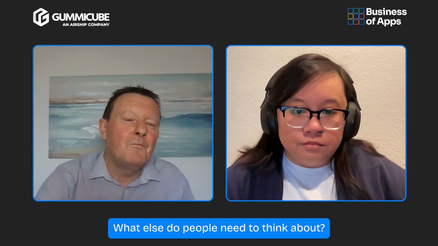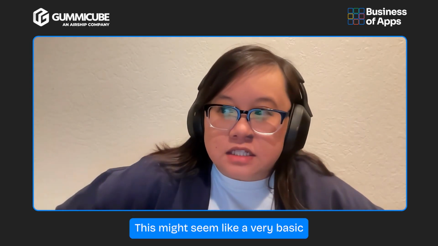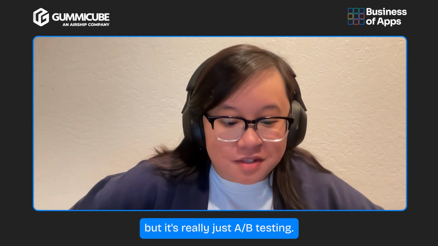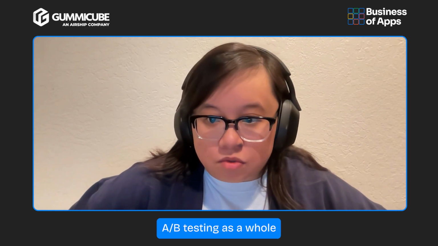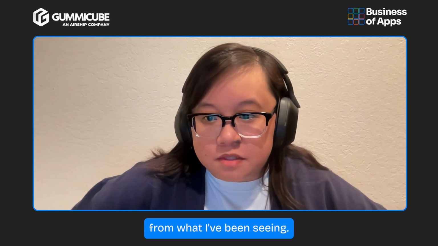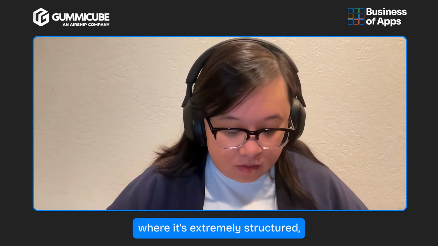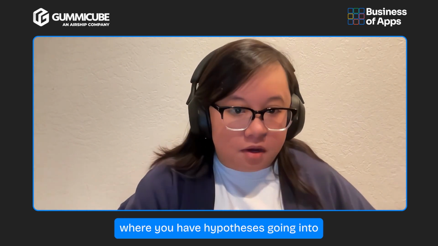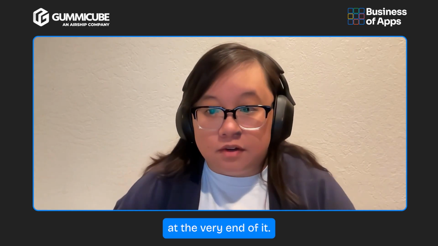Good stuff. What else do people need to think about? This might seem like a very basic misunderstanding, but it's really just A/B testing. A/B testing as a whole is something that developers don't really take super seriously, from what I've been seeing. It's never really consistent on the partner end. A/B testing needs to be extremely structured, where you have hypotheses going into the tests themselves so that you can get clearer answers at the very end of it.